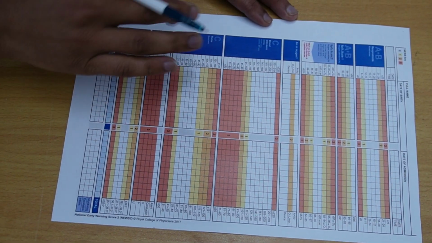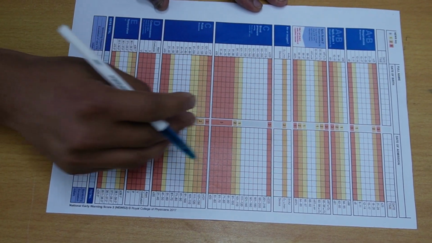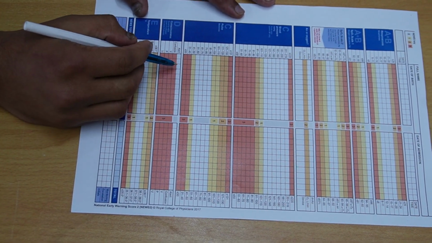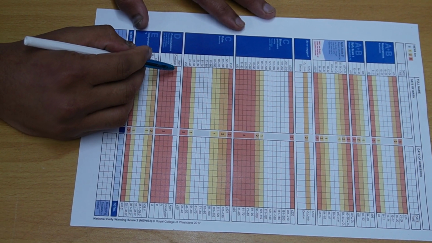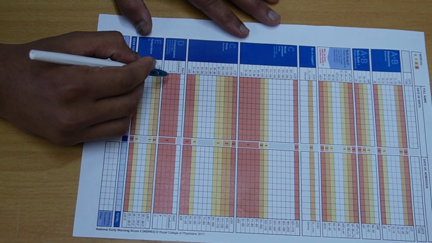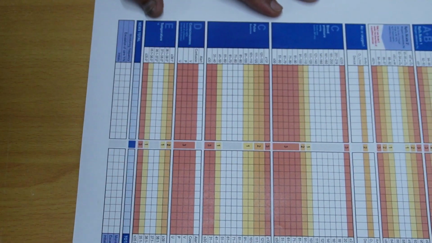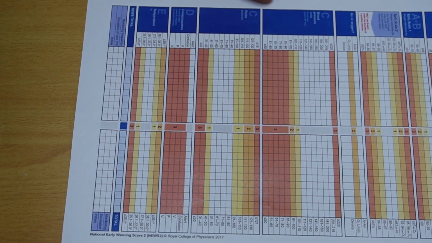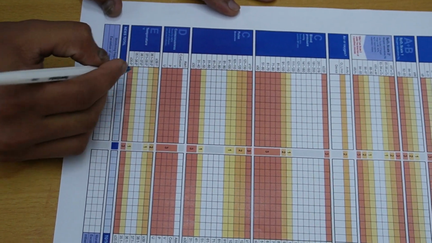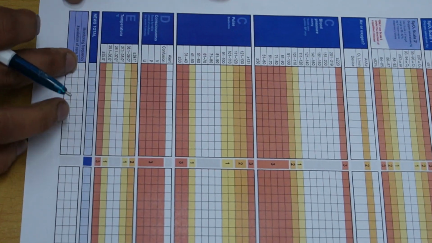Then this is pulse. Whatever pulse the patient has, just put a dot, and on the basis of that the patient is going to get a score. Then consciousness, doctor, I explained before: if the patient is alert, active, conscious, the score would be 0. But if he's confused, responding only to voice, to pain, or unresponsive, the score is going to be 3. And the last thing is temperature. Here just put the dot, and on the basis of that the patient gets a score, and here we make the total score.